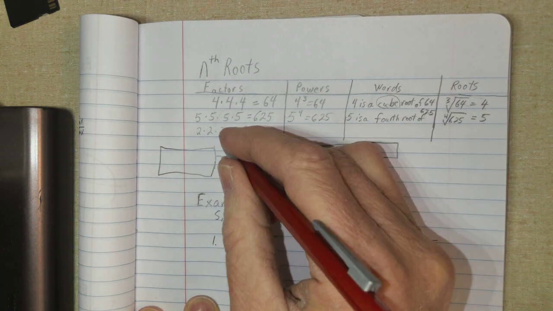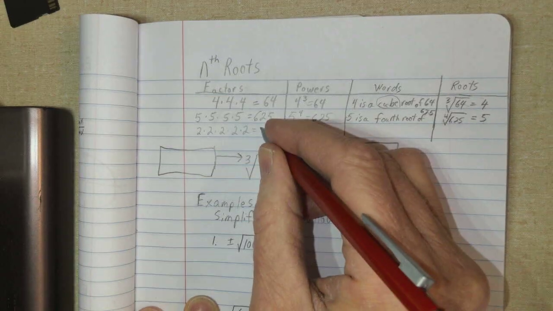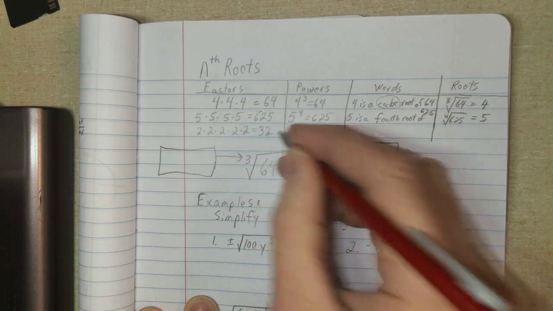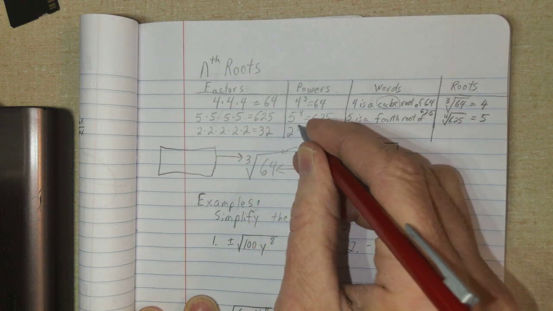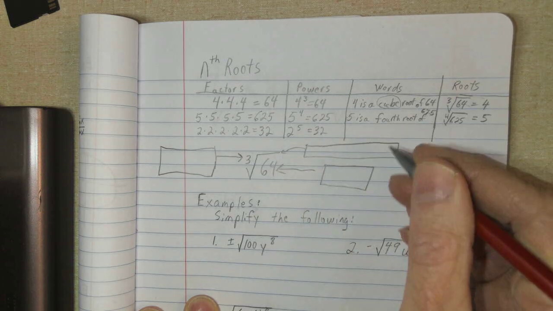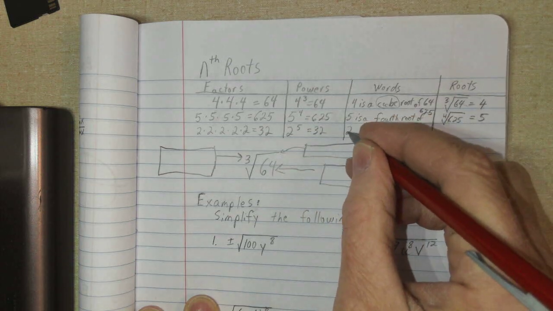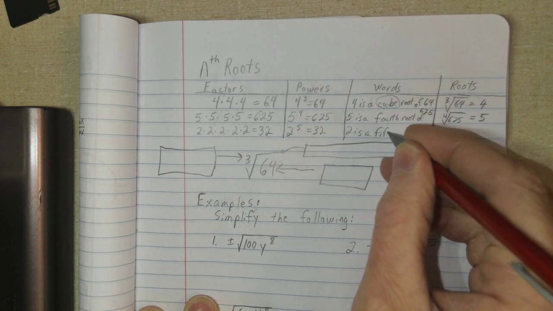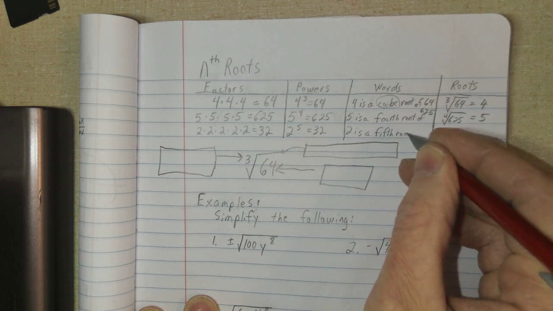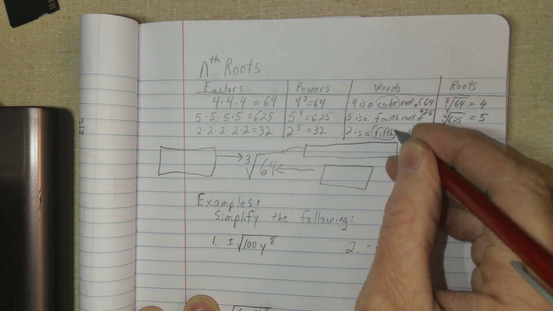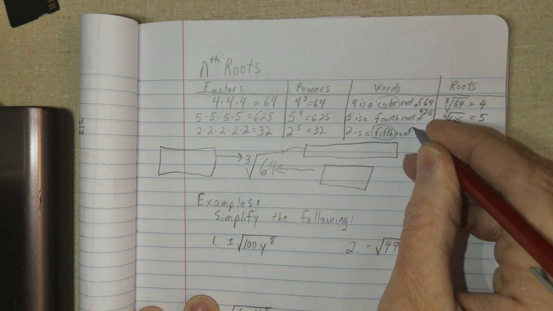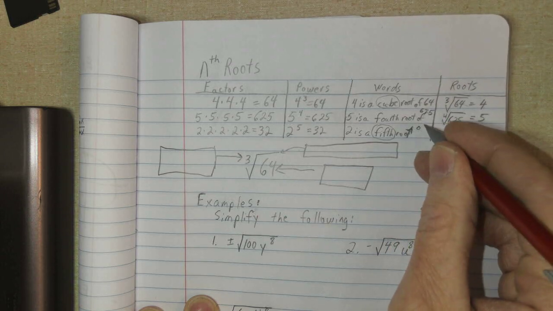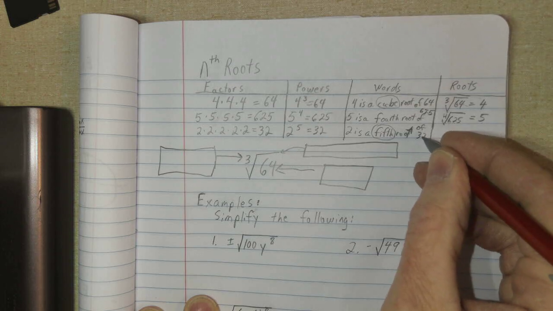And this one, 2 times 2 times 2 times 2 times 2 is 32. And that is 2 to the fifth power, and that equals 32. 2 is a fifth root of 32.